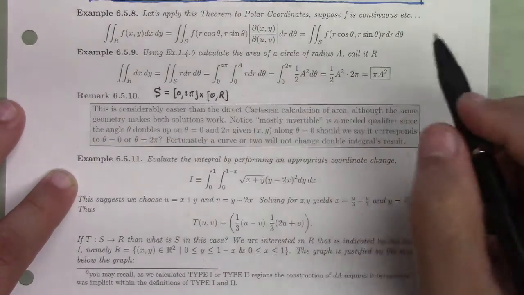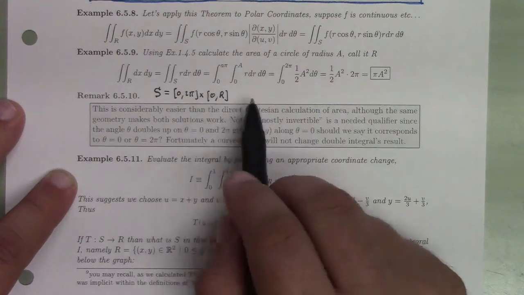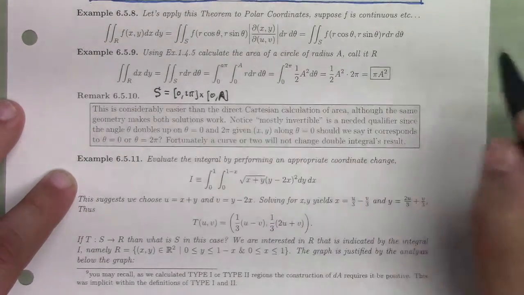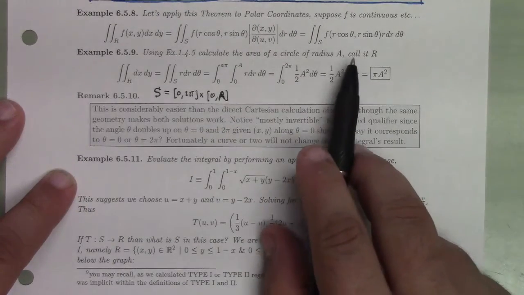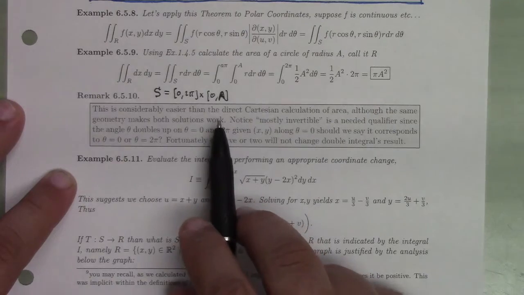Of course, I put theta first and r second; I should really put them the other way around. Oh, and it's radius a. The region I'm calling R. The radius is a. I'm an idiot.